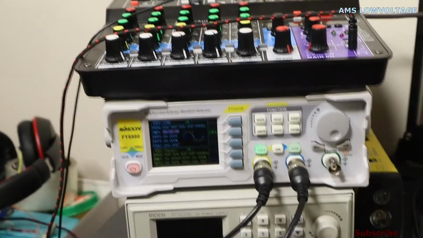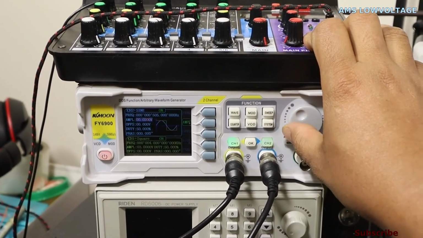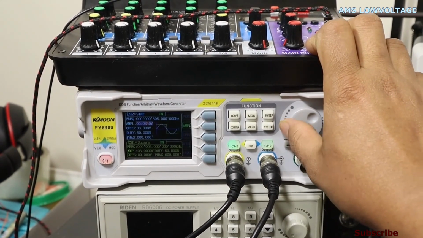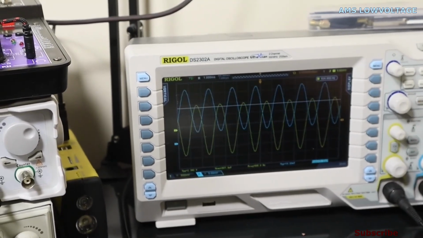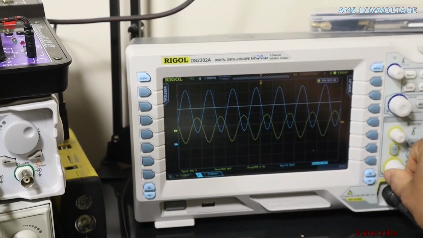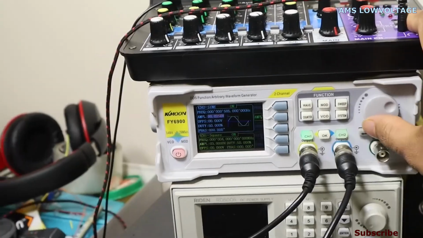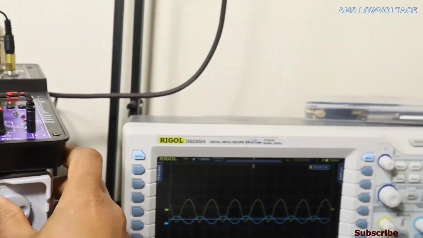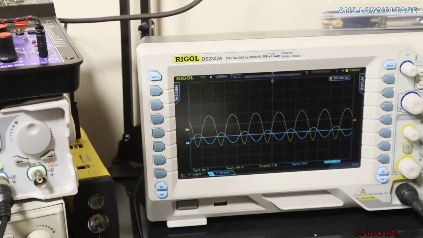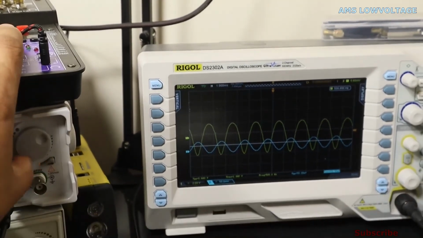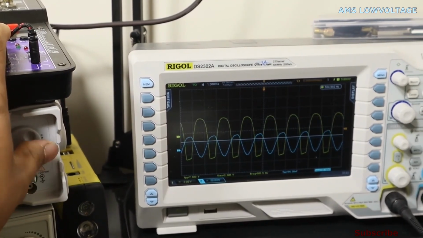For example, if I increase the value more, you can see the shape is not staying like the input one.